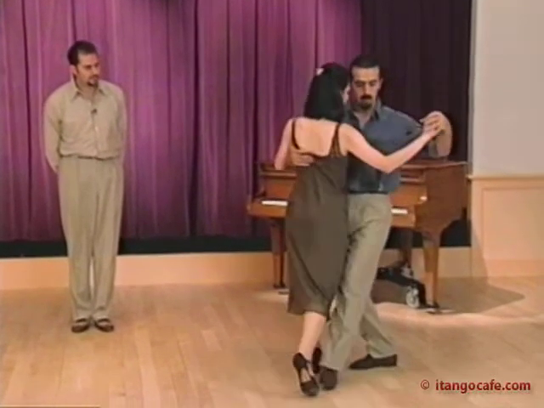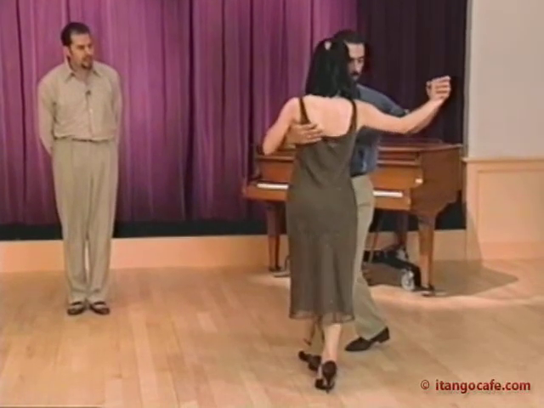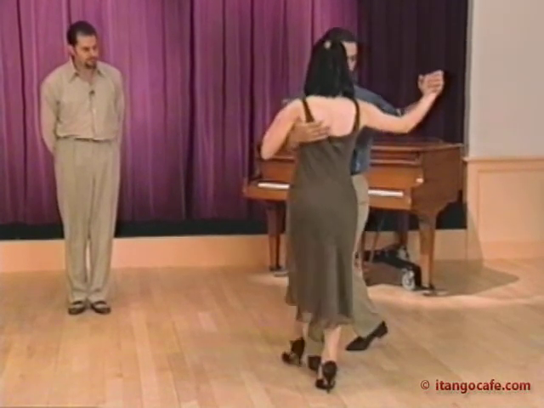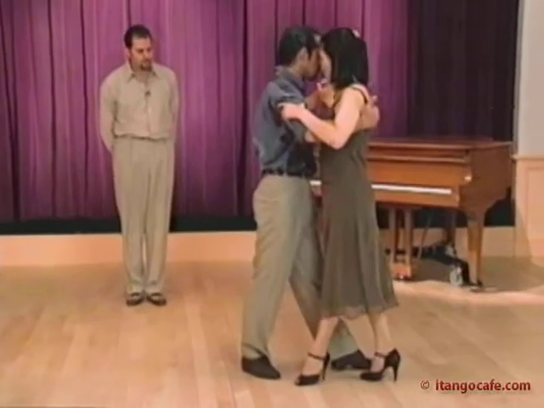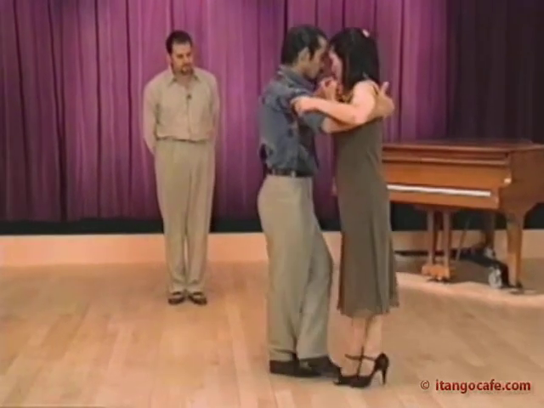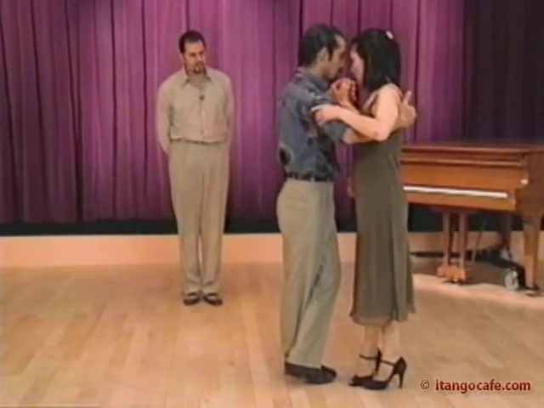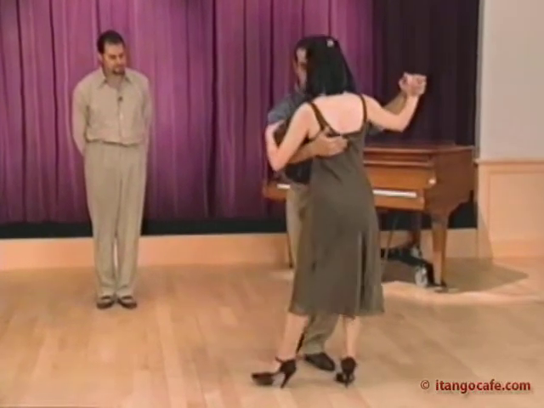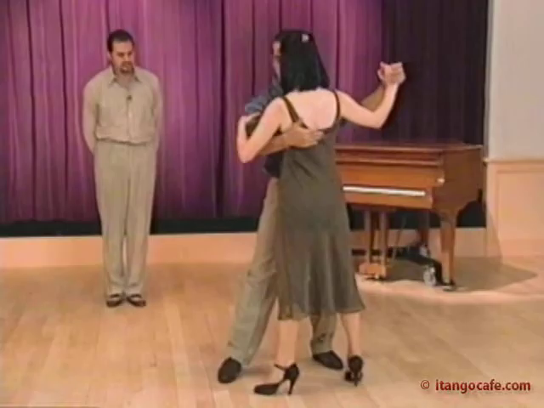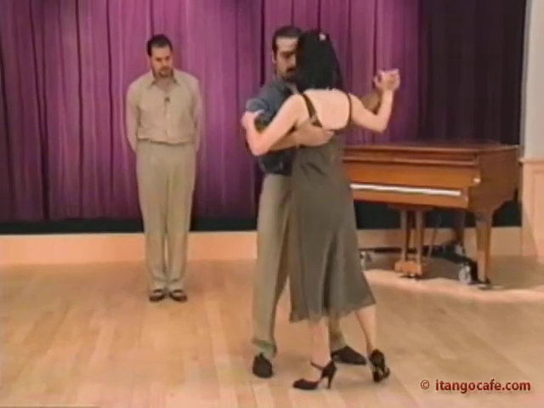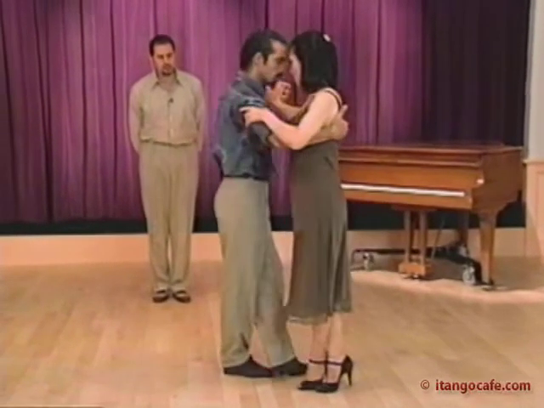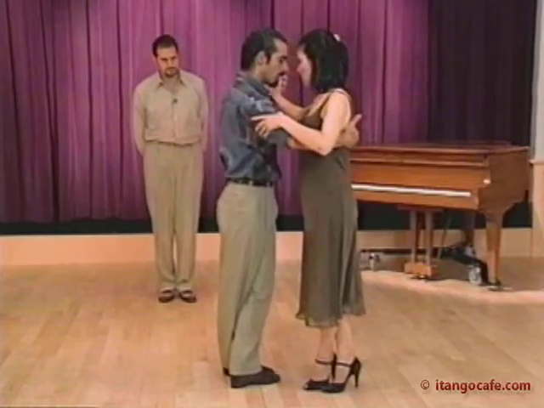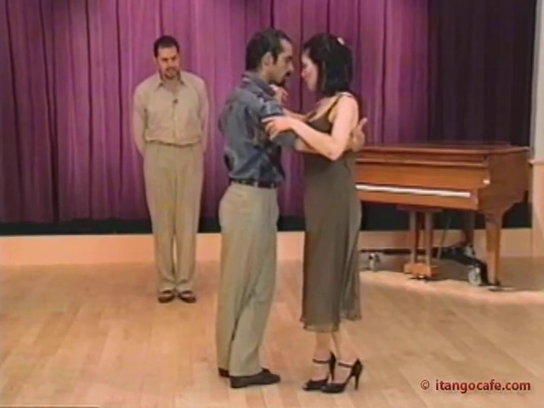And this is our only step forward. We open to the side and we cross in front. When we do this last step, we open to the side, and as we cross, we're turning. And we begin again.